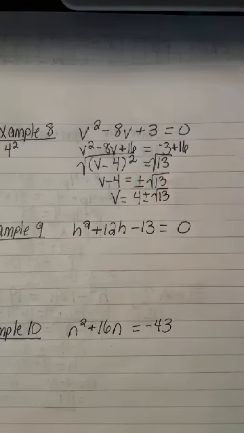All right, example 9. h squared plus 12h minus 13 equals 0. Just like example 8, we have to get this minus 13 over on the right side because you don't want to have that C term there in the beginning.